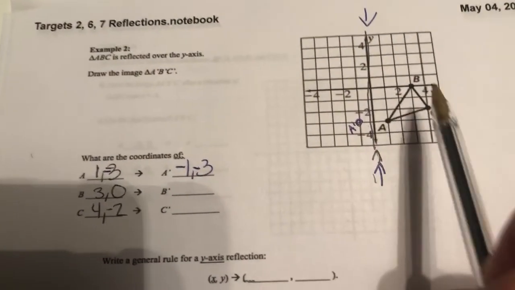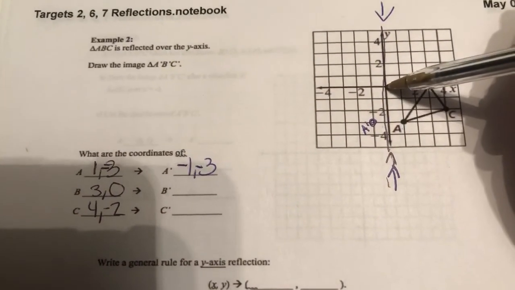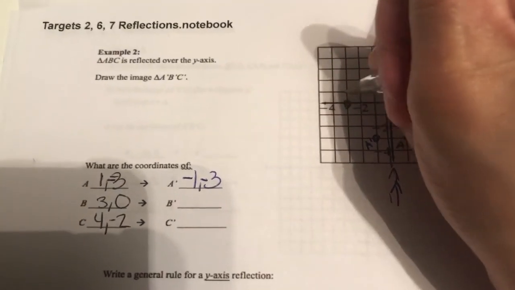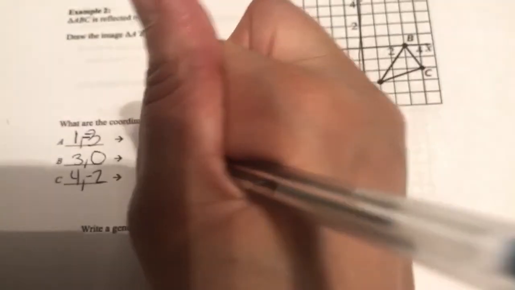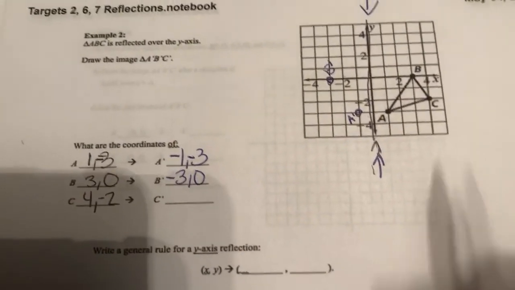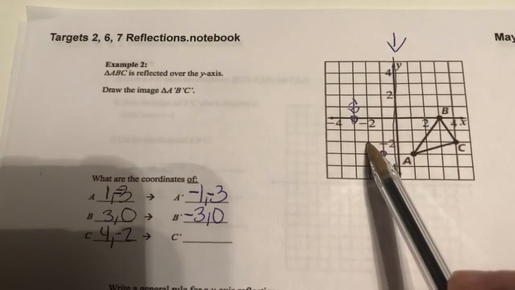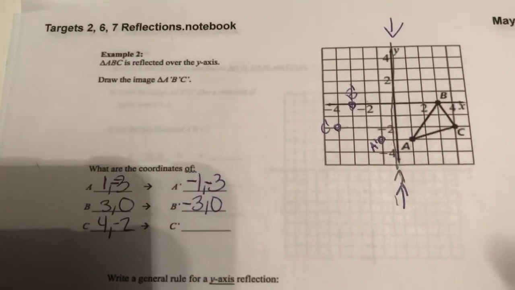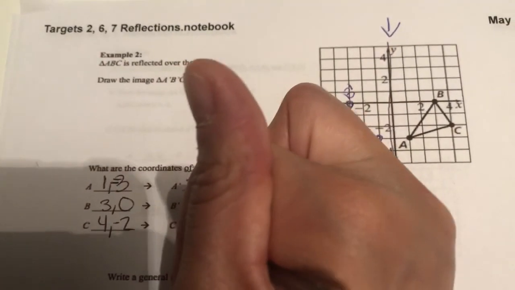All right? Let's look at my B and see what my new B prime would be. 1, 2, 3, and I'm going to count over. 1, 2, 3. All right? So my new B prime will be -3, 0. And let's see what my new C prime will be. 1, 2, 3, 4. And I'm going to count over. 1, 2, 3, 4. So my new C prime would be -4, -2.